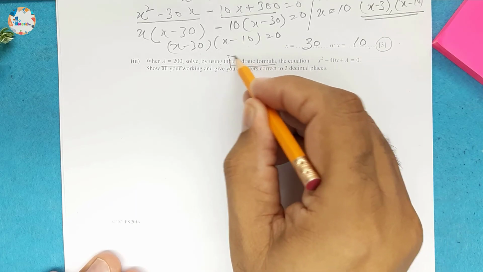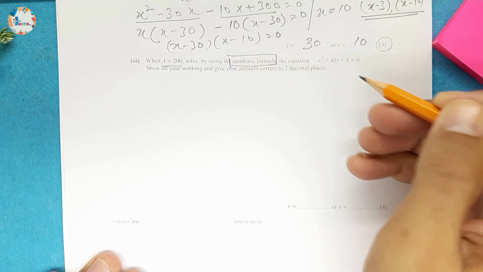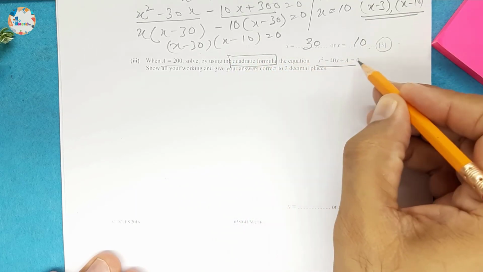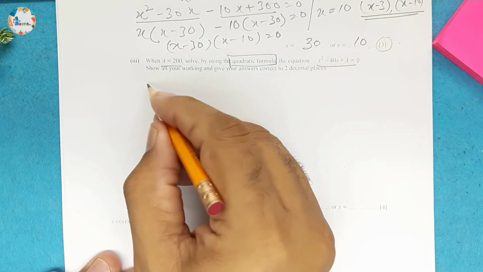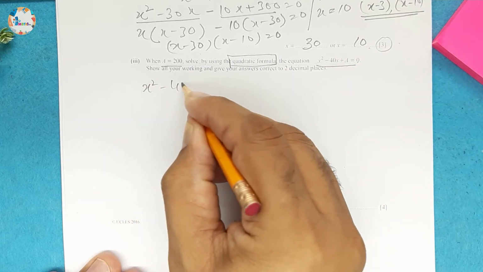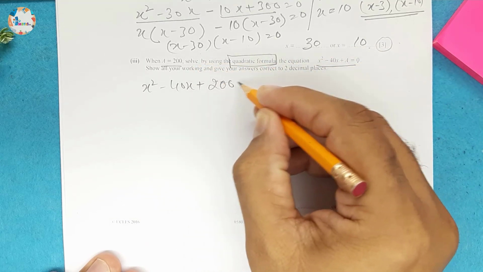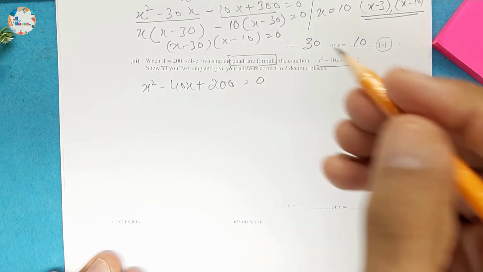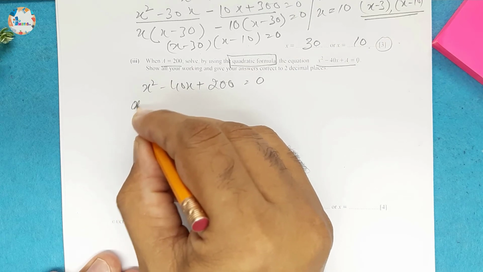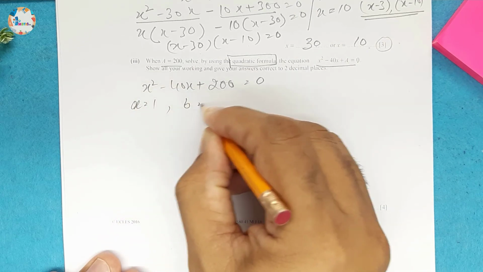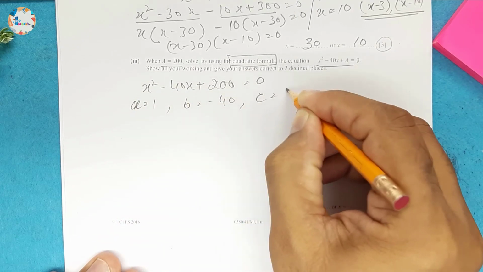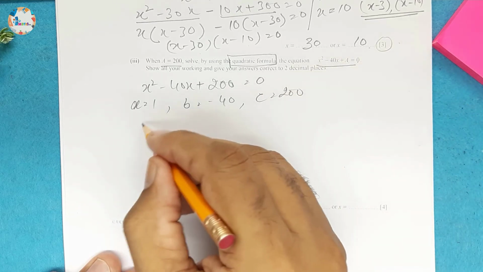So we are bound to use the quadratic formula, with the equation of this one. Now we will replace A in x square minus 40x by 200, so this will be equal to 0. We can directly write a is equal to 1, b is equal to minus 40, and c is equal to 200, the a, b, c values.